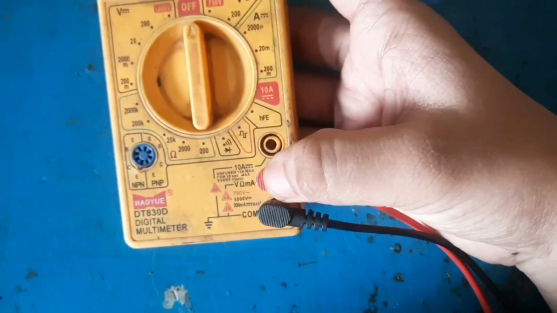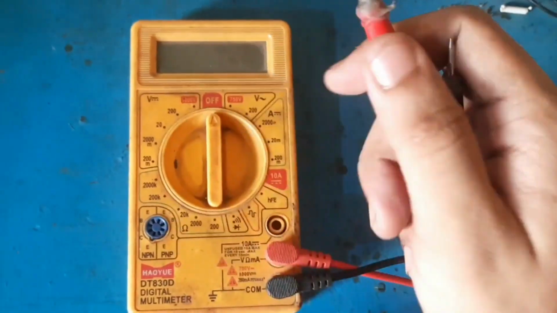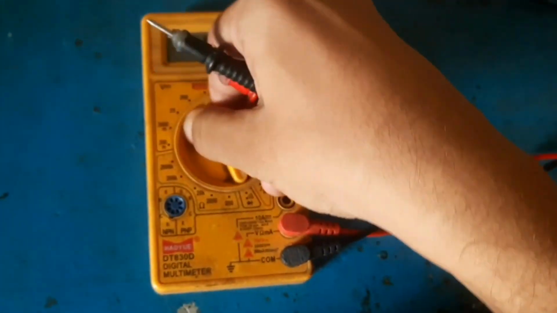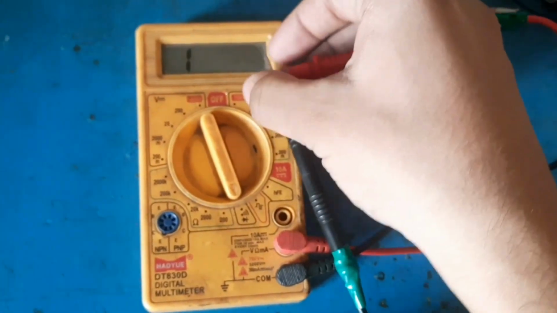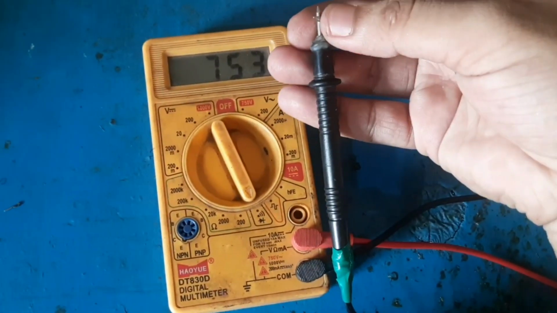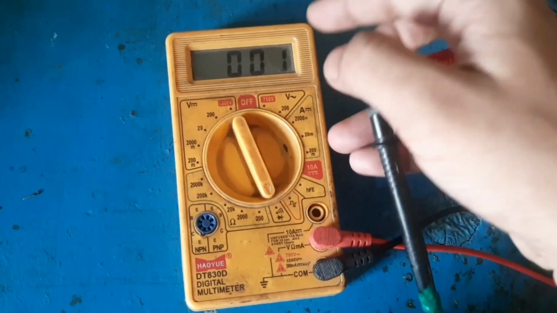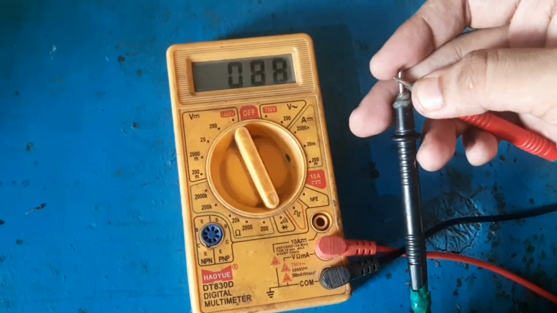So this is the multimeter and this is the HFE option. This is the continuity option, which tells whether a circuit is continuous or not. If I set this multimeter at the continuity range and connect these two probes, here we can see the value 0 because this circuit is continuous.